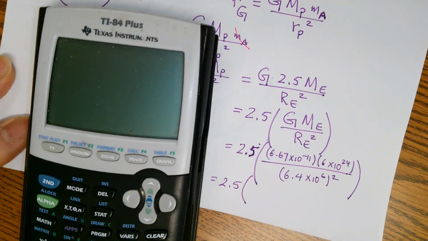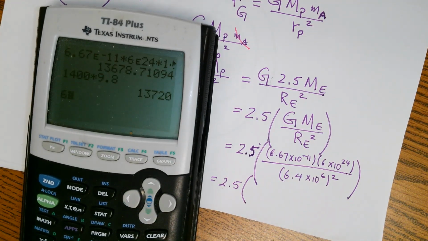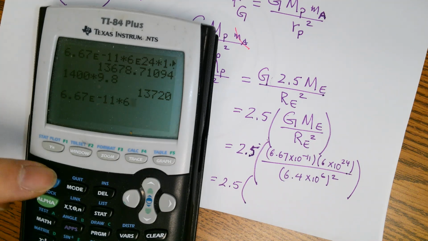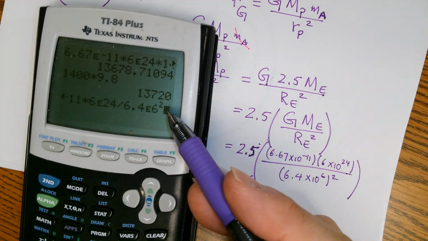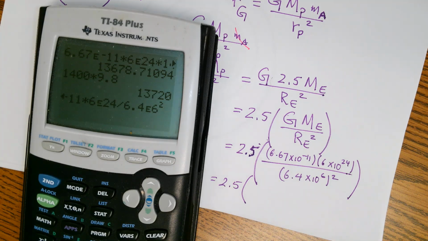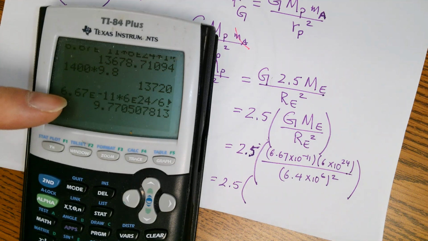So it's 2.5 times this parenthesis. Here we get 6.67 E negative 11 times 6 E 24, divided by 6.4 E 6 squared, and I get, OMG, does that look familiar?